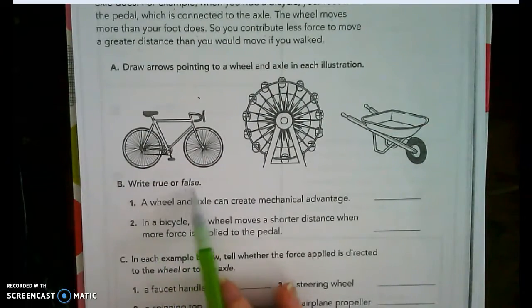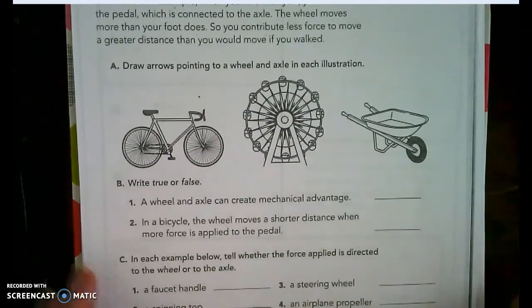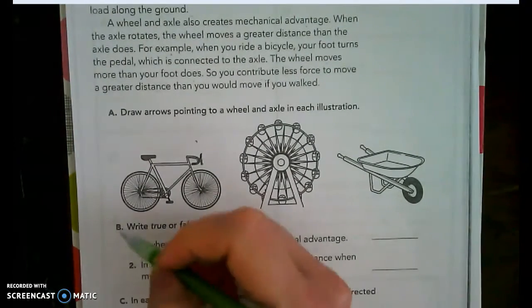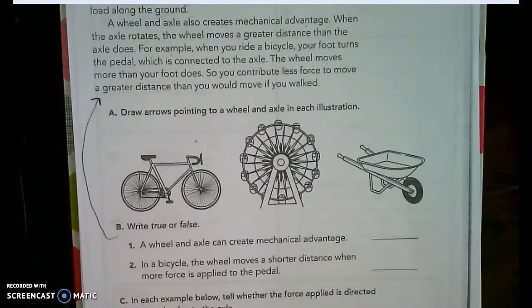B section, write true or false. A wheel and axle can create mechanical advantage. I just found that in the passage, so when you're doing B, you're going to look in this paragraph. It's a little help if you need it.